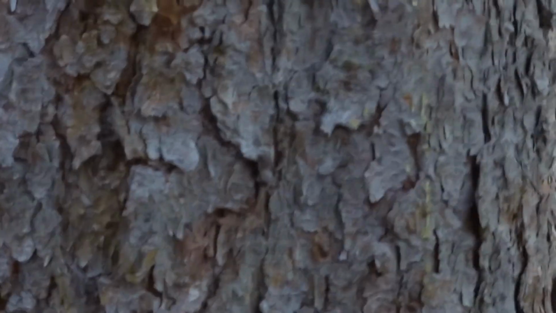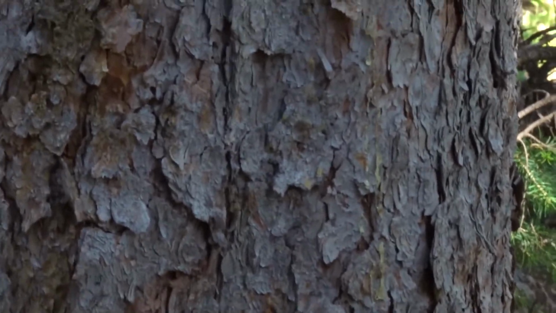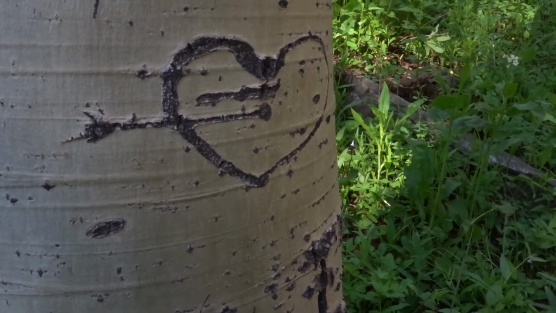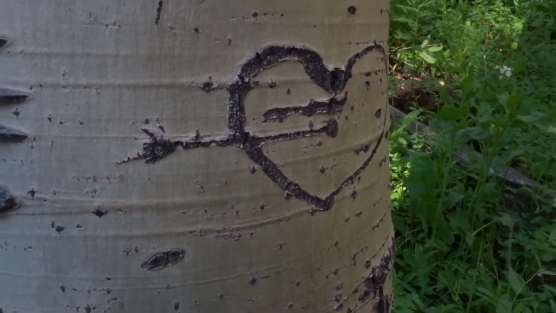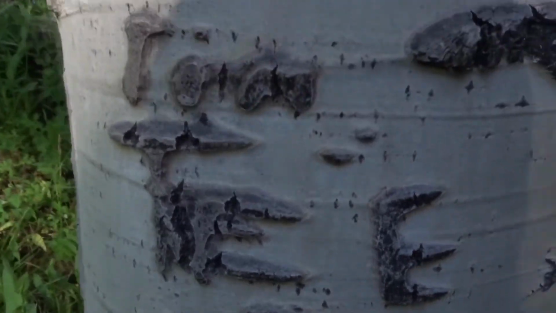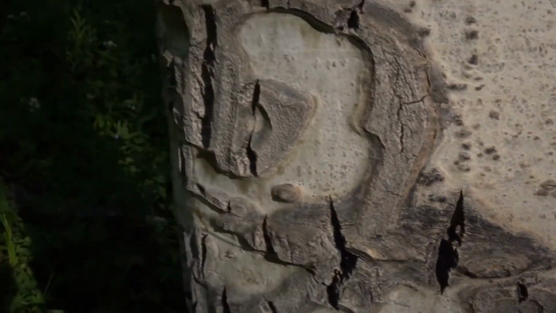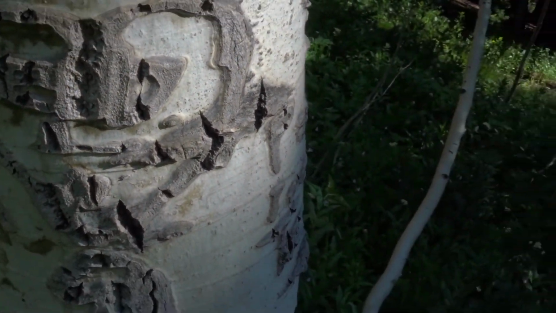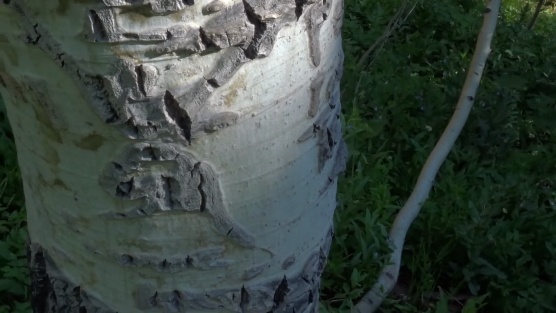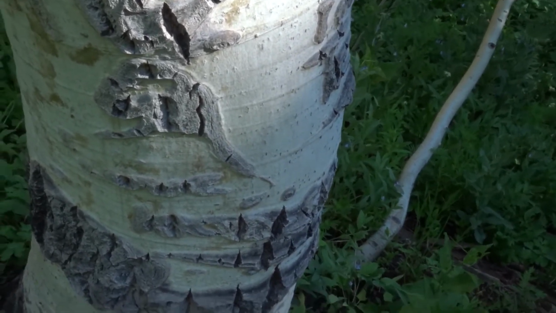I'm going to walk just a little ways away. I think I saw some aspen with names on it. So here's an aspen probably 100 feet away with the classic heart, someone's initials, another older heart, but you're getting the idea that these are mutilations, different though than hatchet and saw marks.